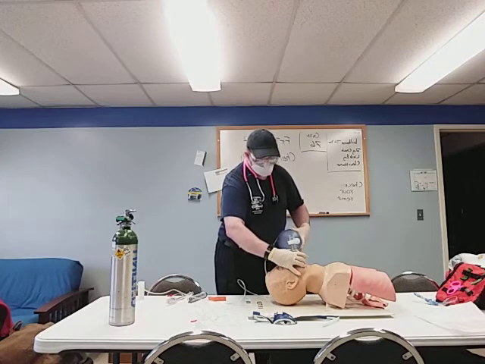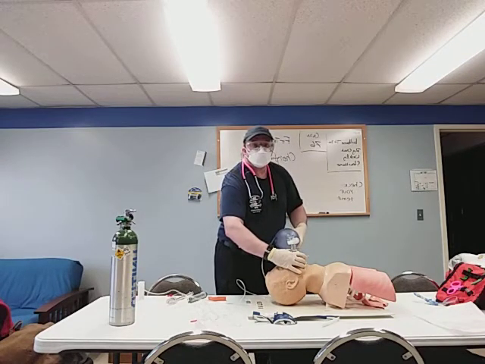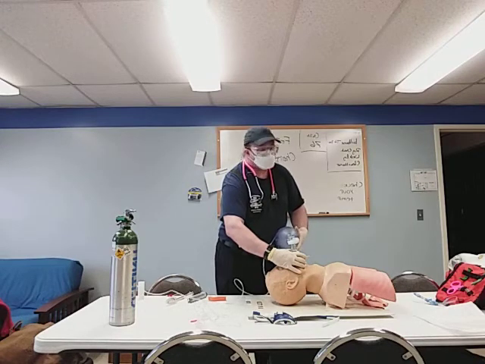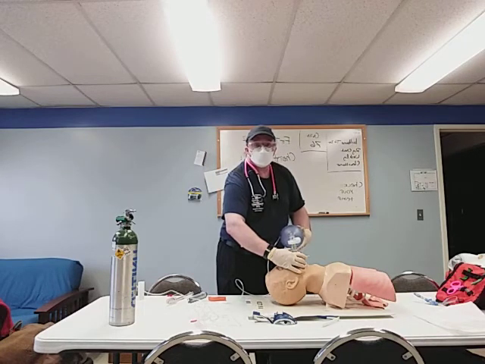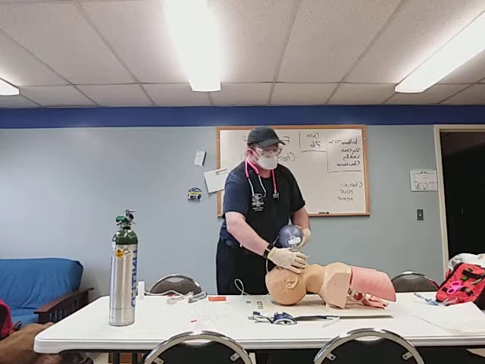Now I've got good chest rise, and now we're getting some better pulse ox readings, hopefully. All right, so I will ventilate for about 30 seconds, and my examiner will auscultate the chest and tell me there are bilateral equal breath sounds, and medical control has ordered a supraglottic airway. So that is what I'll do now.